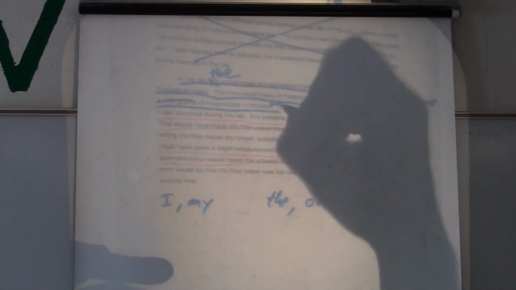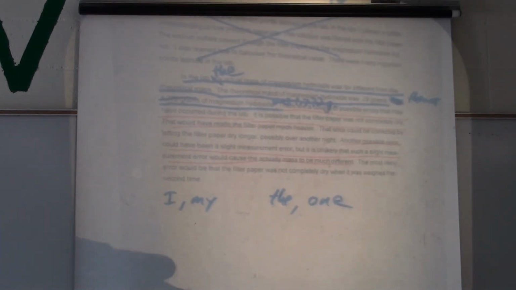Instead of I got 1.772 grams, you could do the mass of magnesium hydroxide was 1.772. So it's a lot easier than you think.